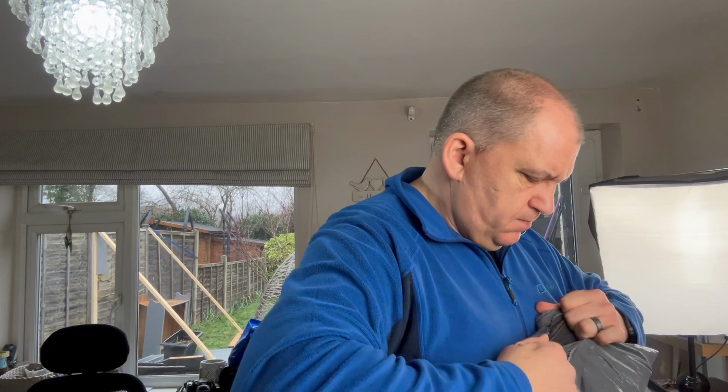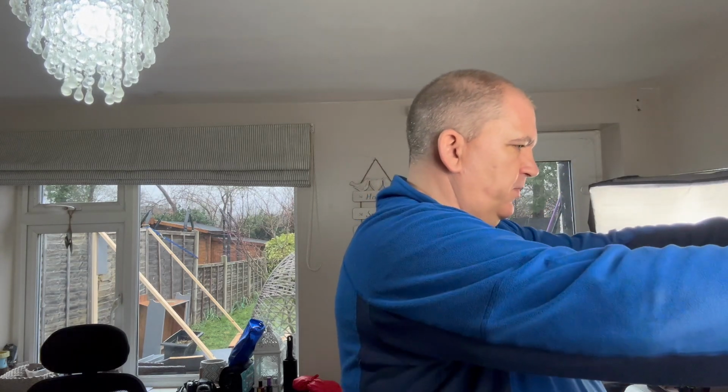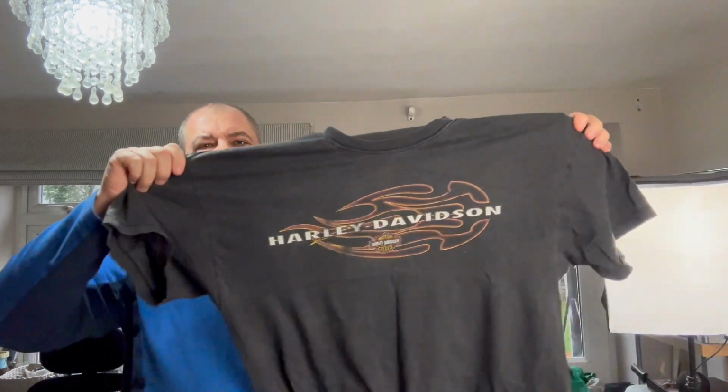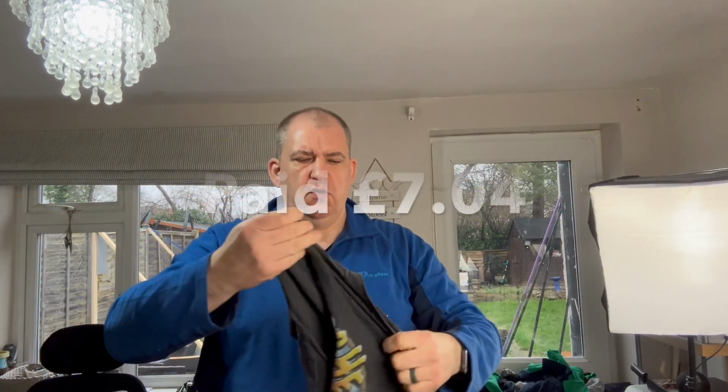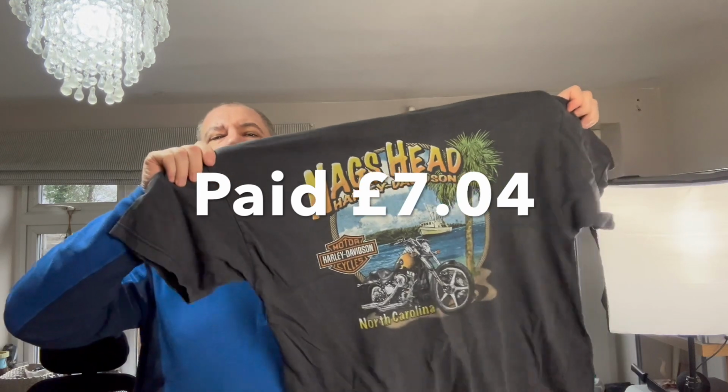Right, another two parcels. First one, a slightly smaller poly bag. Not very big on this one at all. All right, what have we got here? So we have a t-shirt. This is actually a Harley Davidson t-shirt. I'll just see if it's got any tags or anything. Right, so that's the front. Quite liked it because it had that on the back.